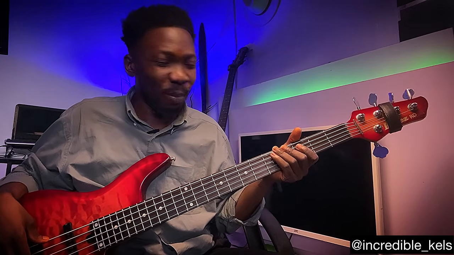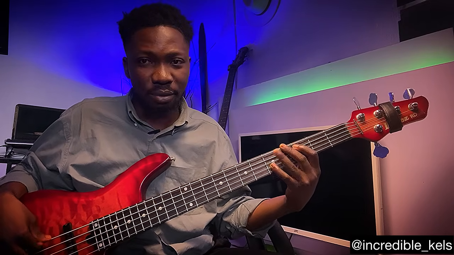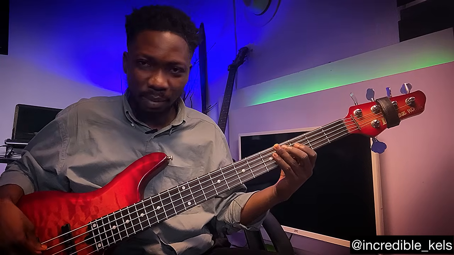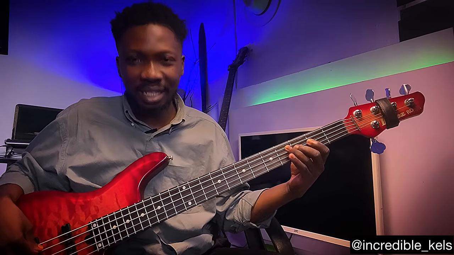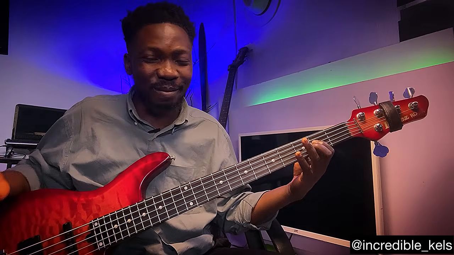We all know it. So I'm using this key. This is actually my F sharp, so I tuned down a half step. So using this progression. This is an African progression, an African bassline progression, African kind of music progression.